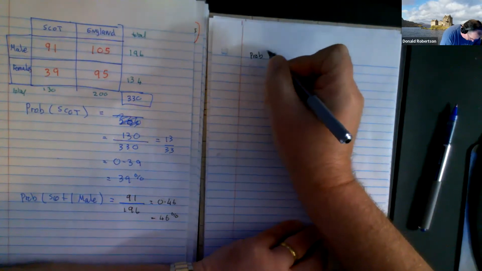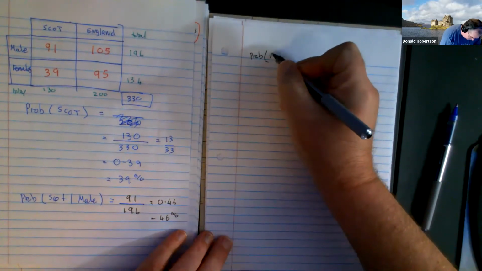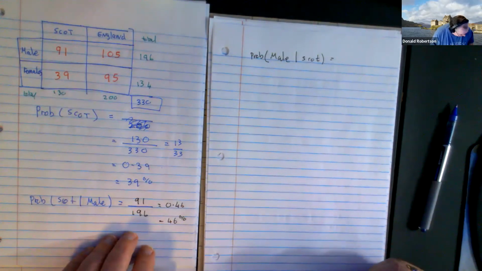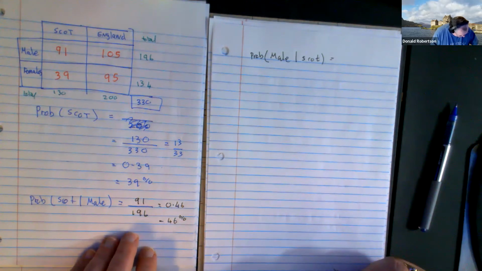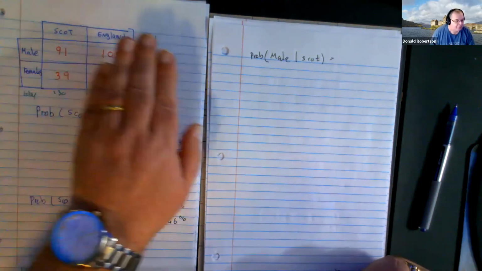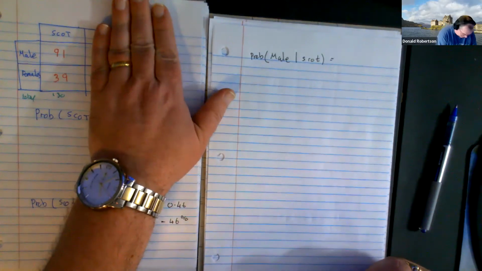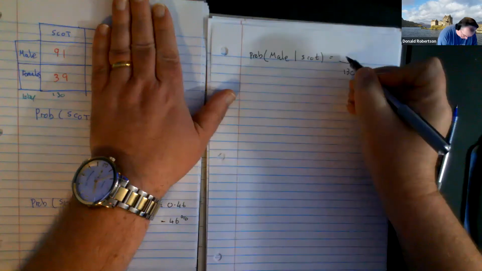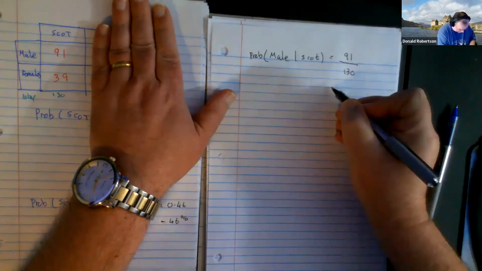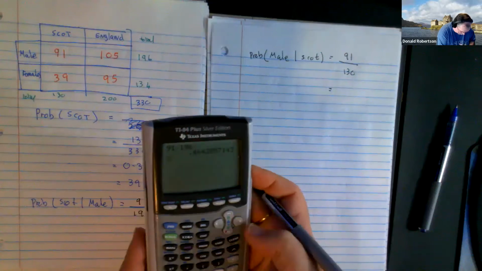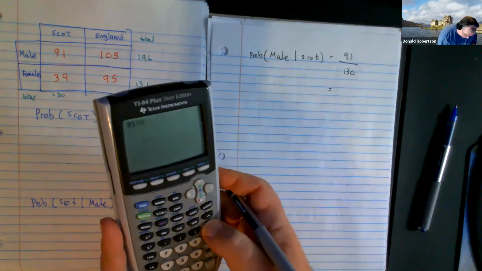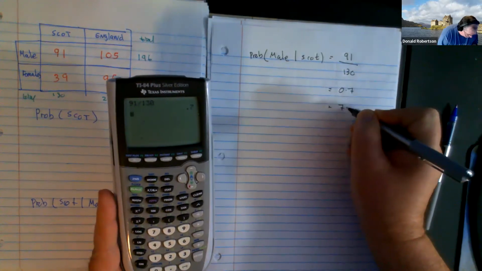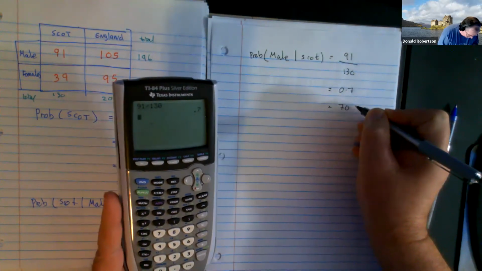that you are a male given that you're Scottish? So from this sample, what's the probability that you're a male given you're Scottish? Well, since you're Scottish, the table now turns into those two numbers. And they add up to 130. And the males are 91. And that combination, 91 divided by 130, is 70%. Just this amazingly nice number.